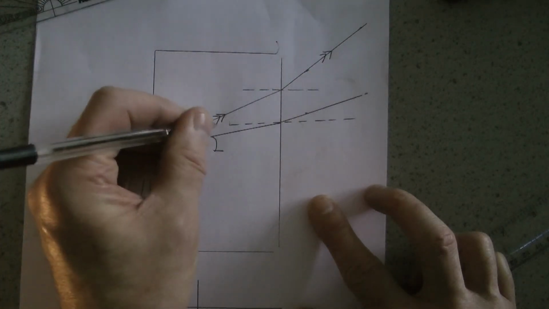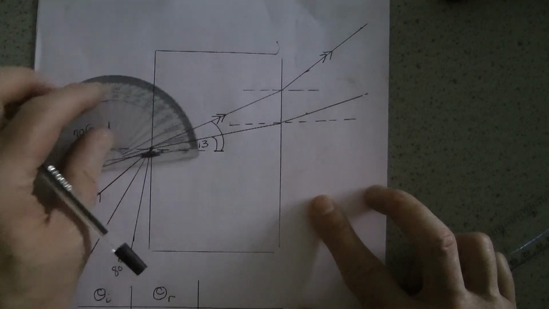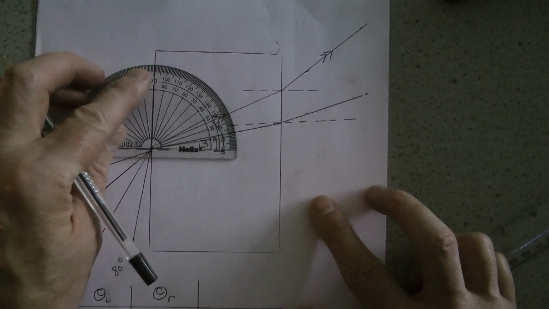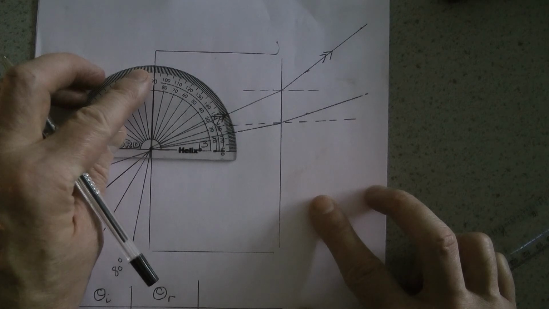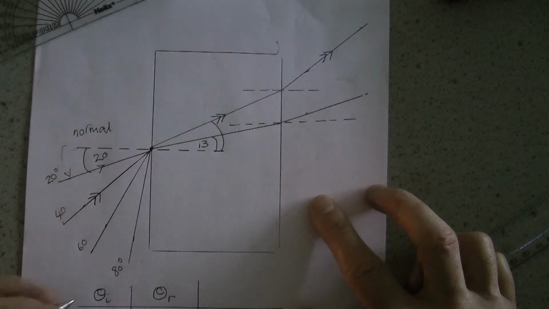I wonder what that angle is. That big angle. Get my protractor again and measure that angle. And so measuring that as carefully as I can, it's about 25 degrees. 25, maybe 26. Let's go with 25. So when my ray went in at 20 degrees, it was refracted at 13. When it went in at 40 degrees, it was refracted at 25.